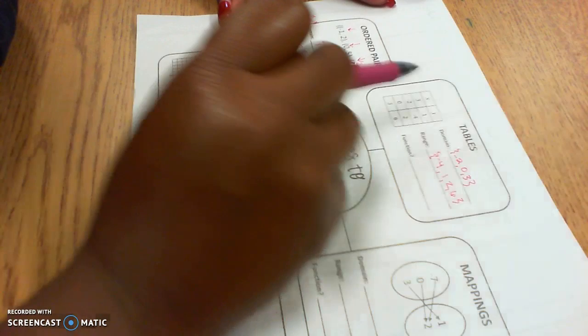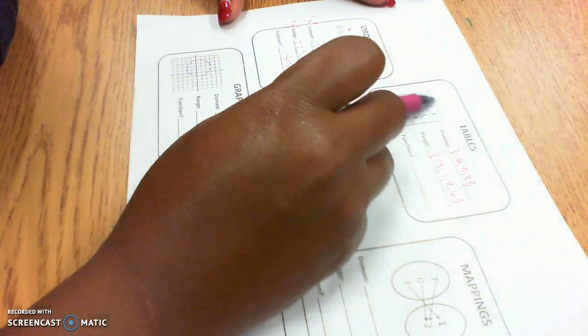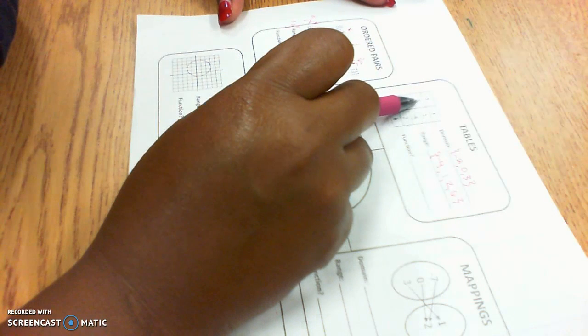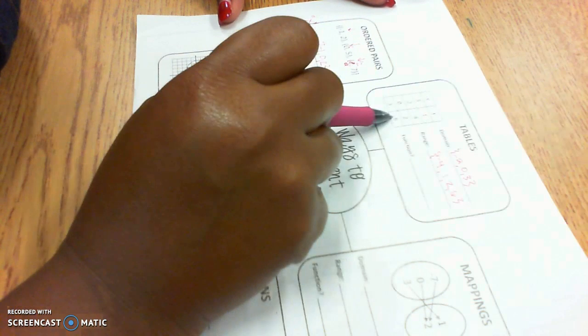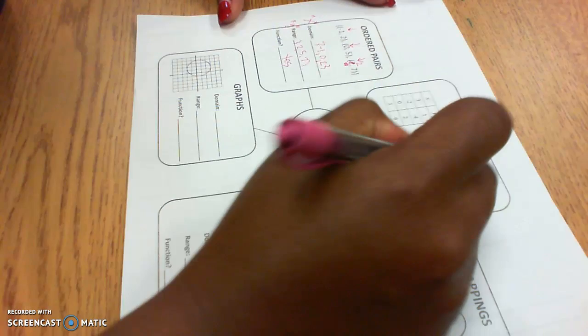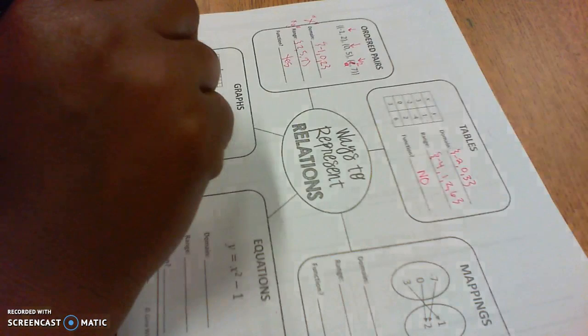And is this a function? Are all of my x values different? No, they are not. Because I have two x values, this 3 is with 1 and it's with 6. Can this be a function? If you said no, you're correct. No, it's not a function because the 3 is here with 2 different y values.